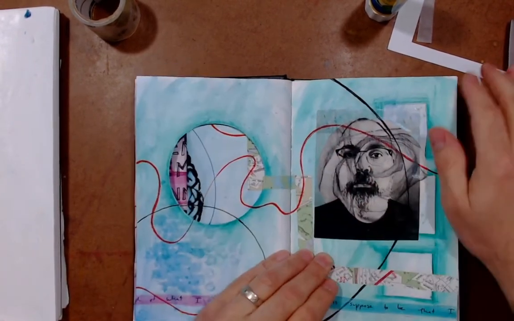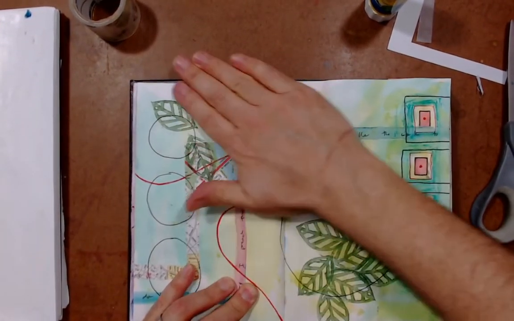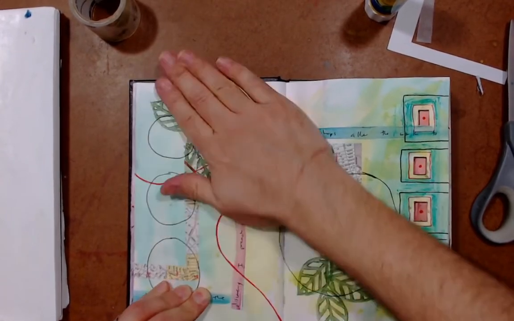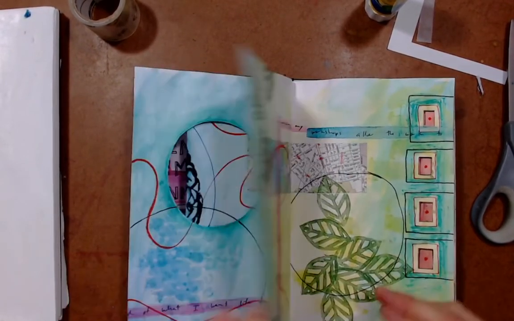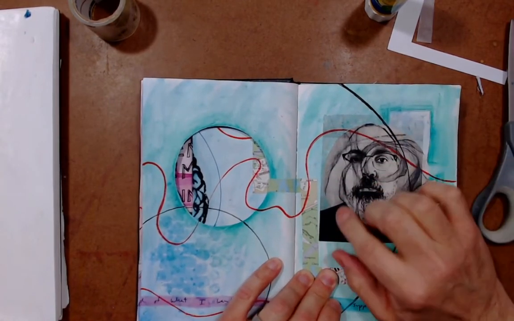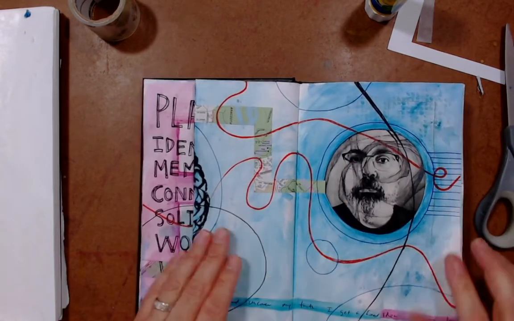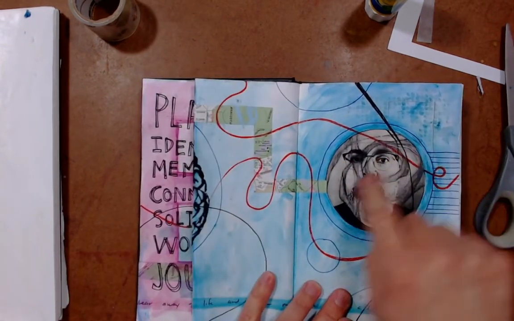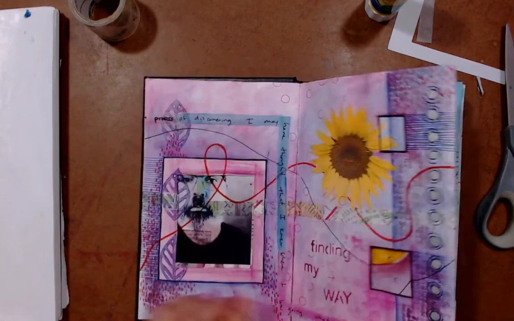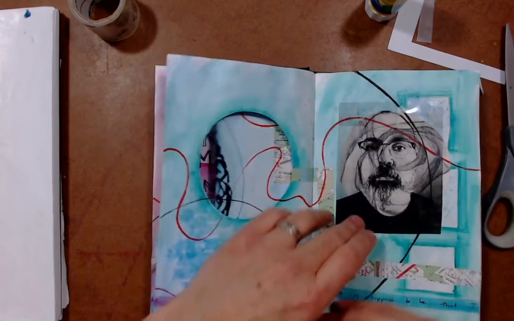And if I want to, I can turn it over, rub it from the back. And I can still see a little bit of that blue glue, but it's going to dry clear. And then now I've got myself looking through the hole, which is kind of interesting. And it kind of echoes that one. Okay, so that's packing tape.